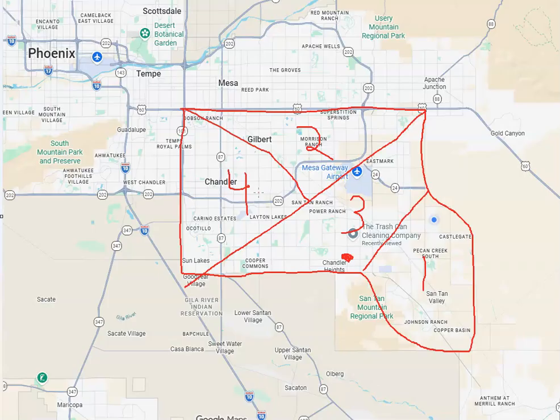All I had was a SB1 trailer. So the service area was still way too big for what we were trying to do. I honestly, looking back, probably should have only served half of this size.